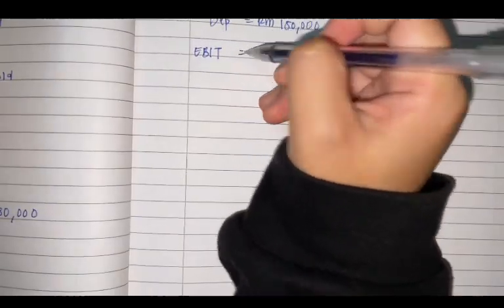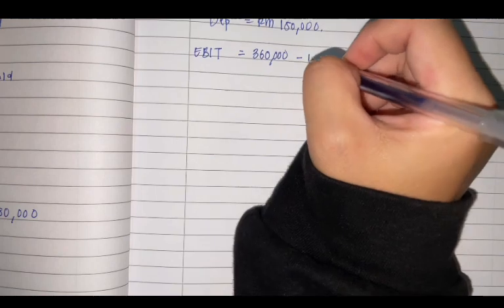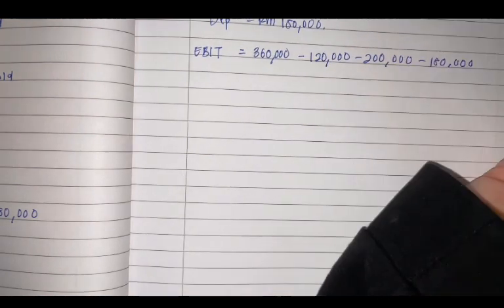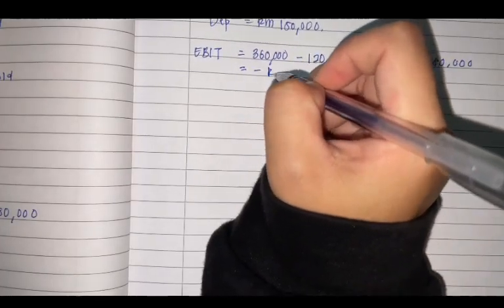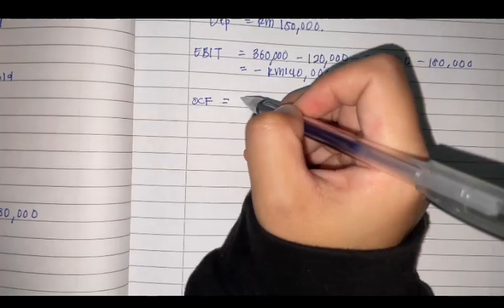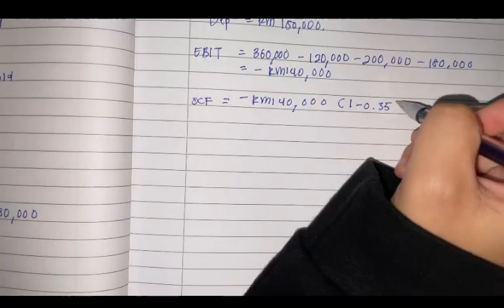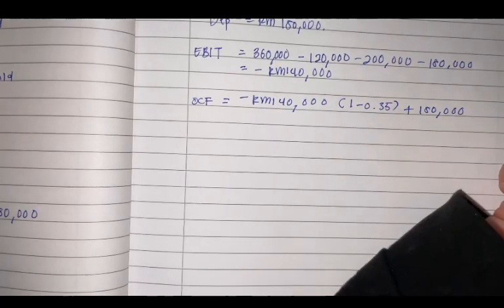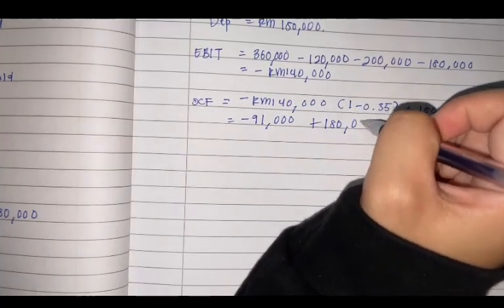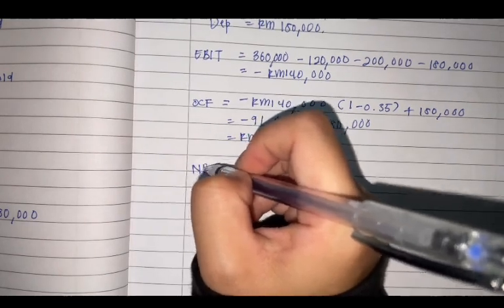EBIT equals revenue minus VC minus FC minus depreciation, which is 360,000 minus 120,000 minus 200,000 minus 180,000. EBIT equals negative 140,000 ringgit. OCF equals negative 140,000 multiplied by 1 minus 0.35, plus 180,000. OCF equals negative 91,000 plus 180,000 equals 89,000 ringgit.